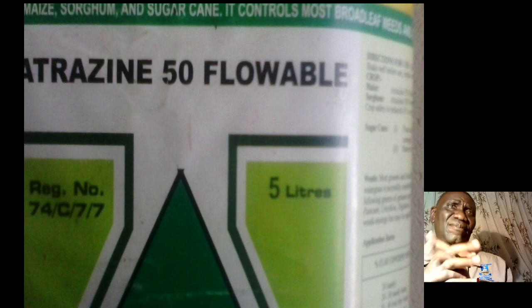Now, atrazine flowable. Sometimes they write it in full, but sometimes they just write it in abbreviation, FW.